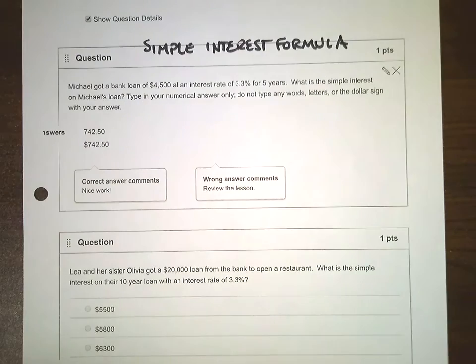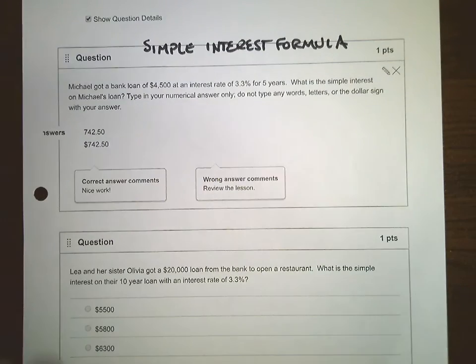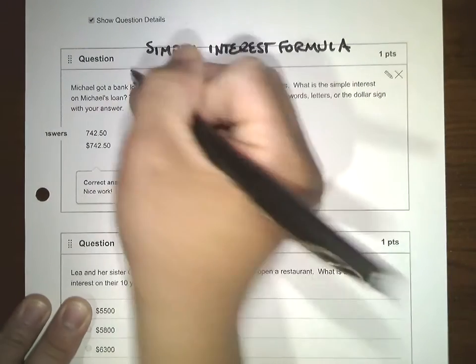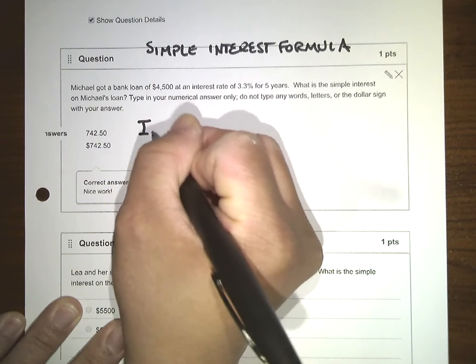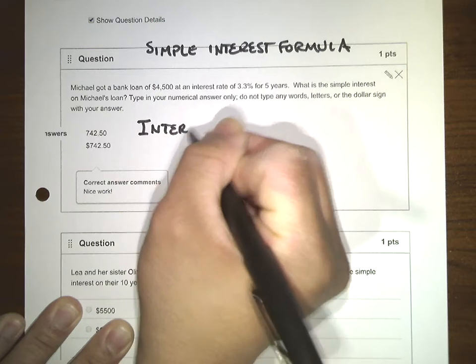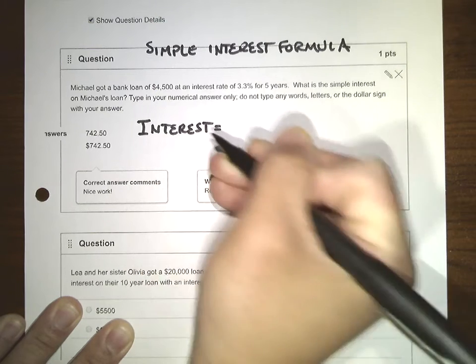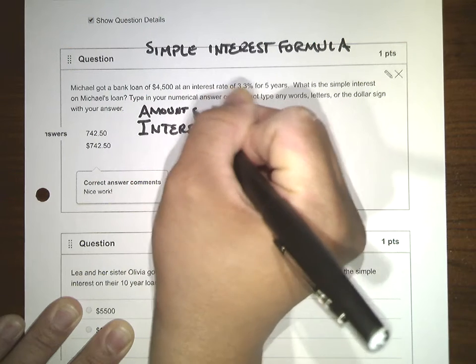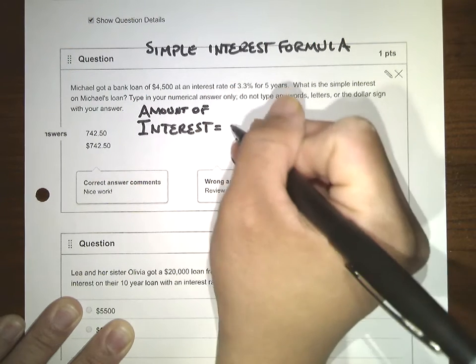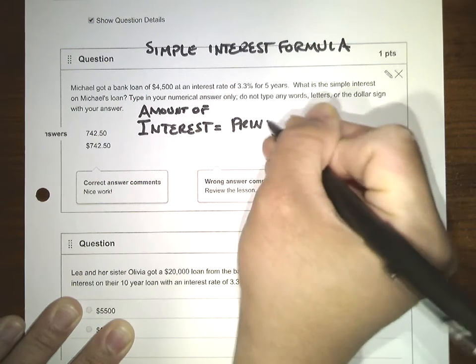Alright, so here is what the formula is. The simple interest is going to be, so again, the amount of the interest is going to be equal to the principal.